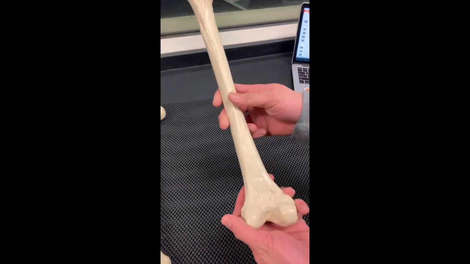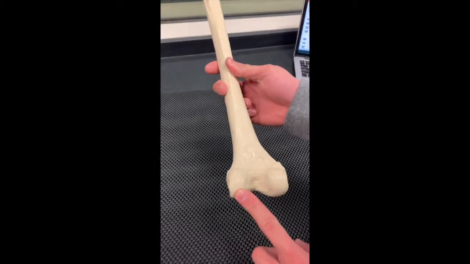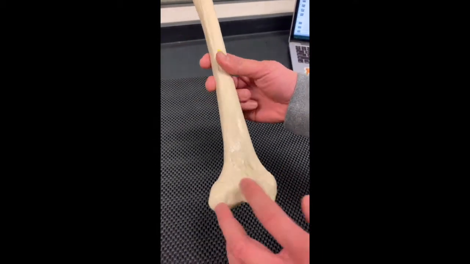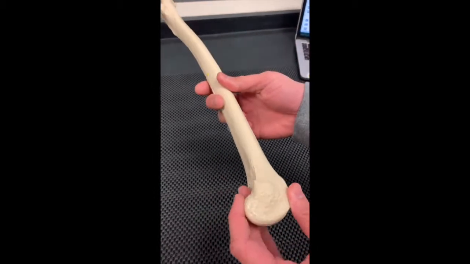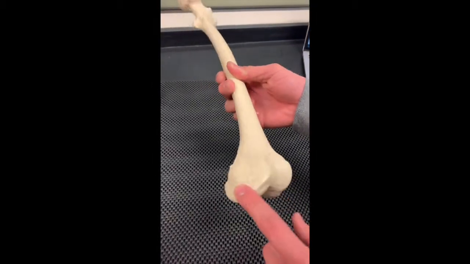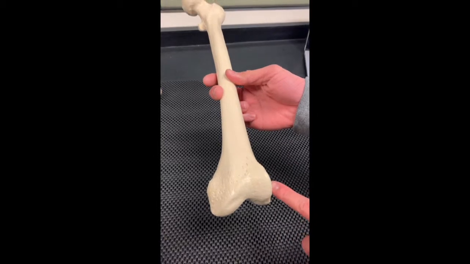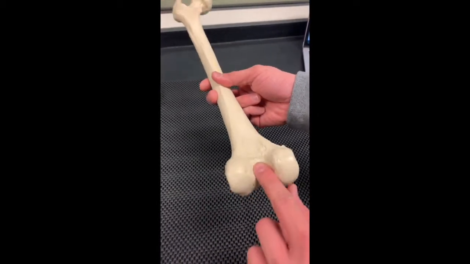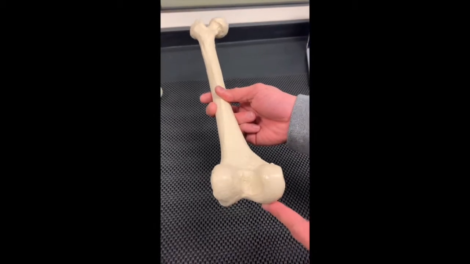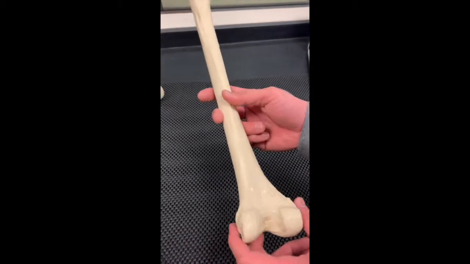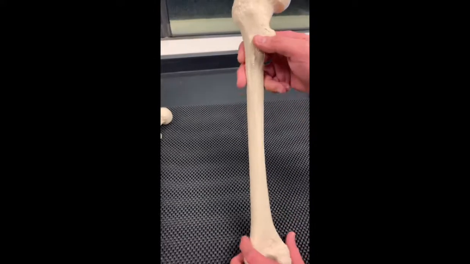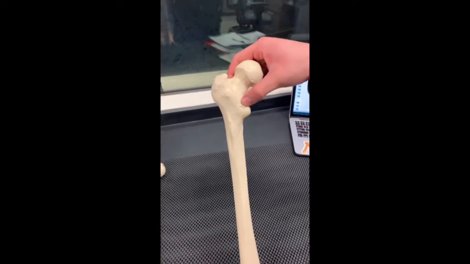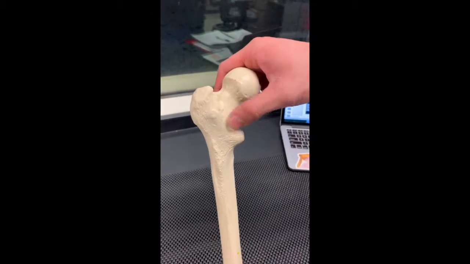On the posterior side, we have the medial condyle. And on the opposite side, we're going to have the lateral condyle. And then if we flip it around on the sides, we'll have the medial epicondyle. And on the opposite side is the lateral epicondyle. And then on the posterior side, this big hole is called the intercondylar fossa. And then she already went over the gluteal tuberosity. And then on the back side is also the intertrochanteric crest.